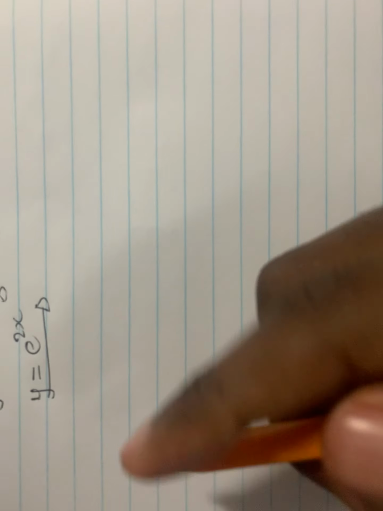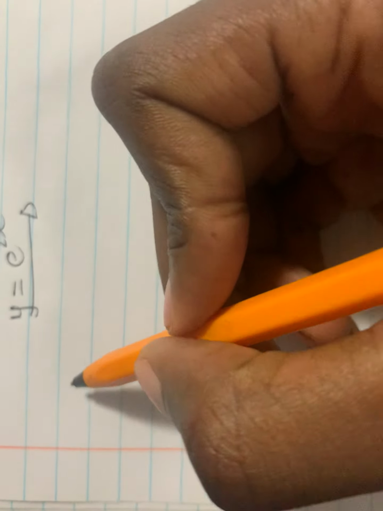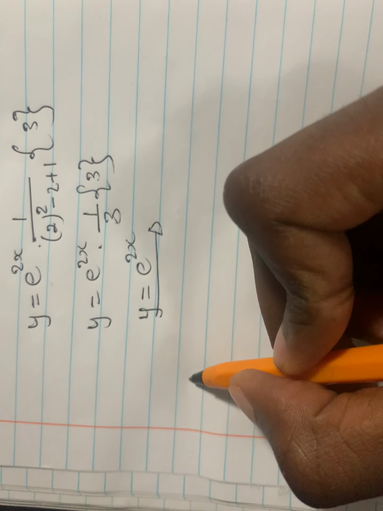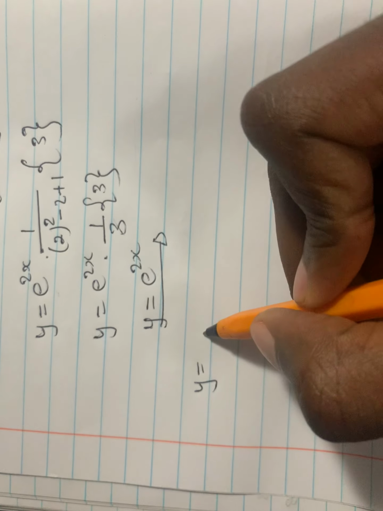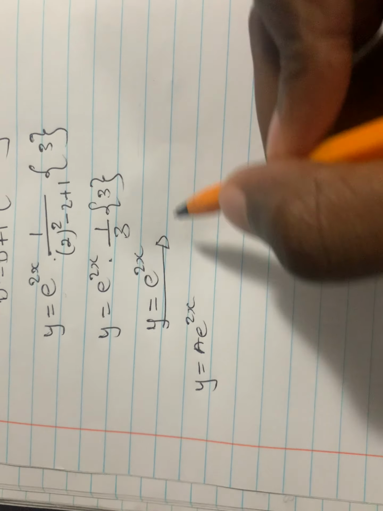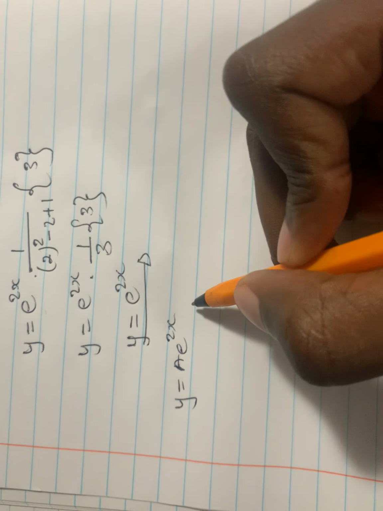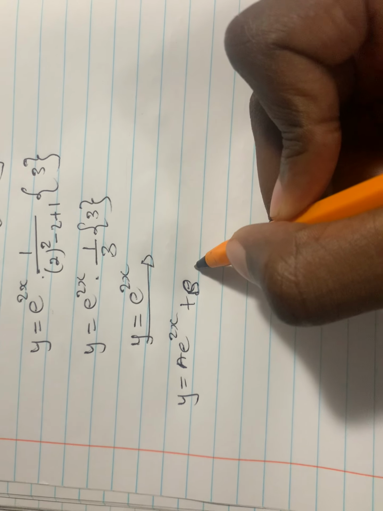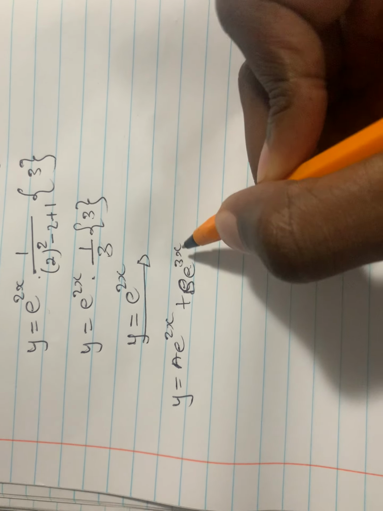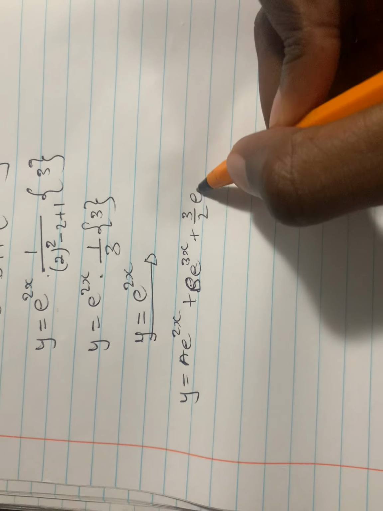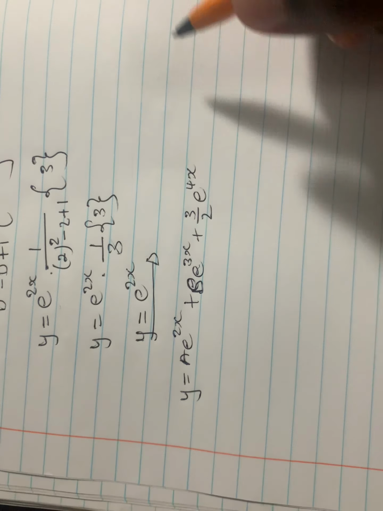So let me start over maybe on this side. Okay, so we have this general solution, which is a e to the power of 2x plus b e to the power of 3x plus 3 over 2 e to the power of 4x.